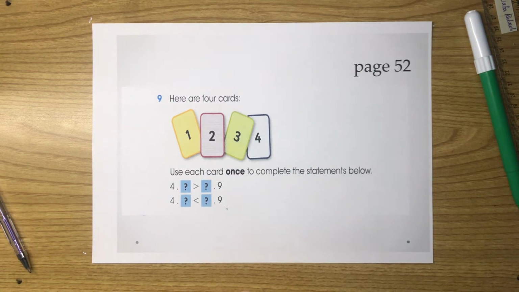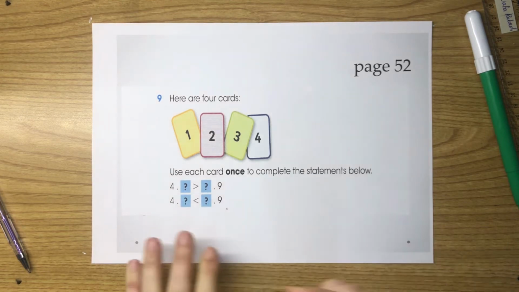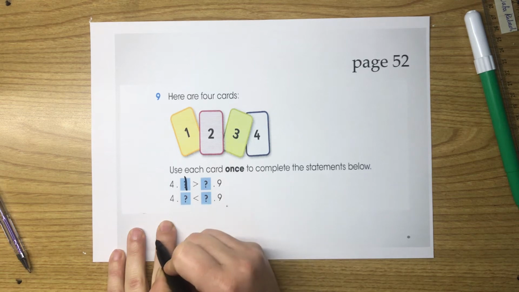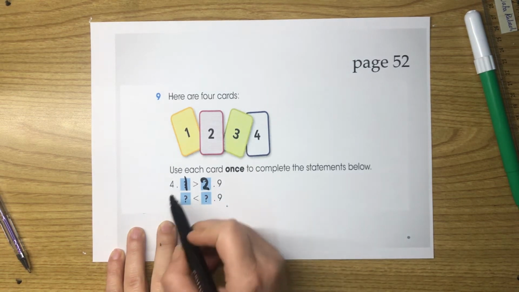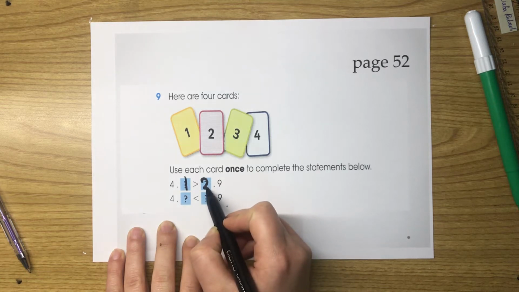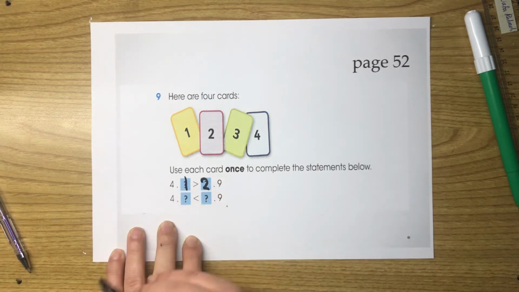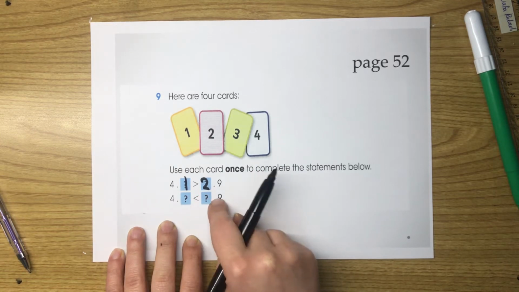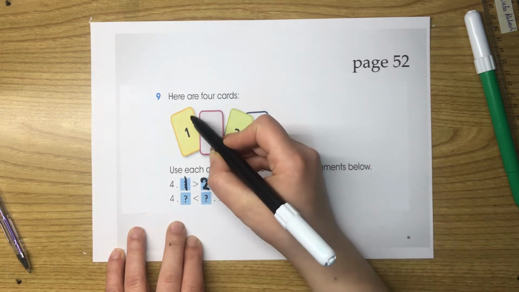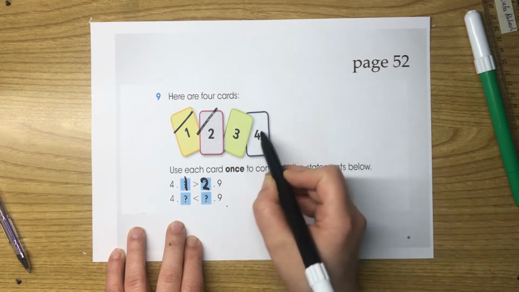Let's start. Okay. I had it easy and fast. 4.1 is greater than 2.9. 4 holes, 2 holes is bigger than this one, so we are okay. This one that has 2 points is bigger than this one, so 1 is gone, 2 is gone, 3 and 4.